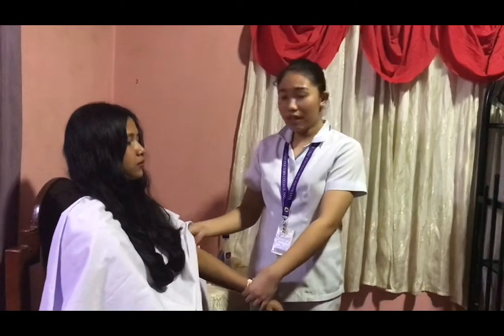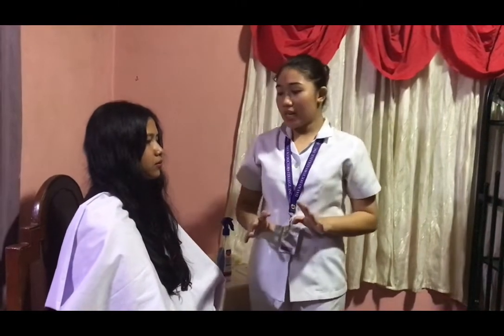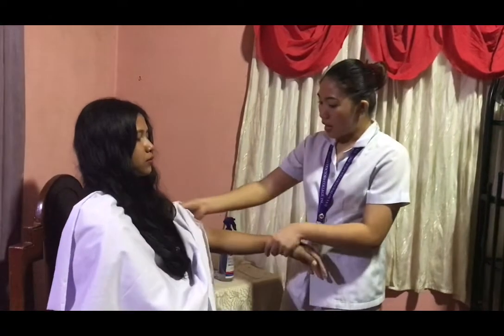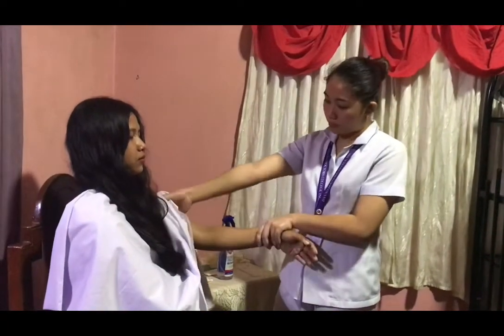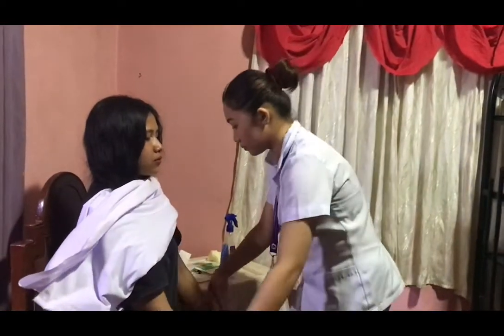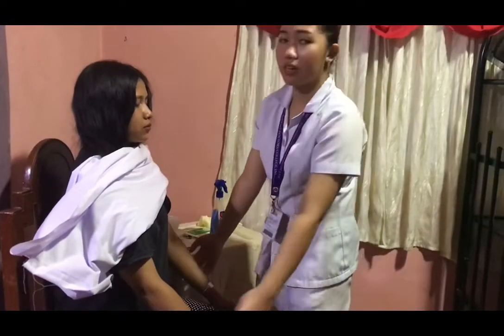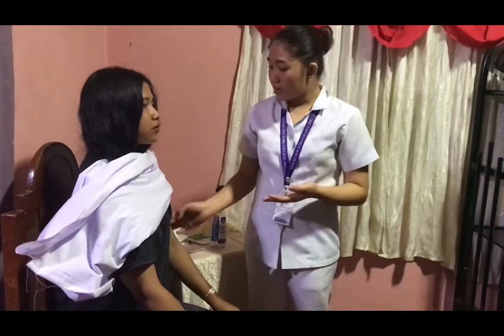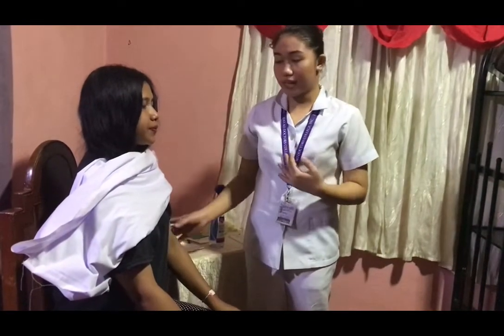Okay, so as I observe, the skin of my patient is intact and there are no reddened areas. So now let's proceed to the moisture. I need to palpate the skin and check under the skin folds and any exposed area. Okay, so the skin surface of my patient varies from moist to dry, depending on the area being assessed.